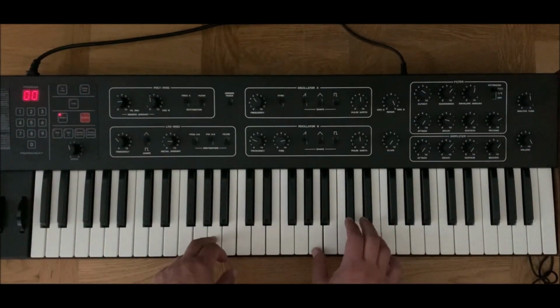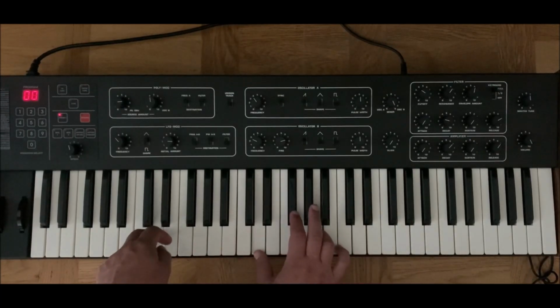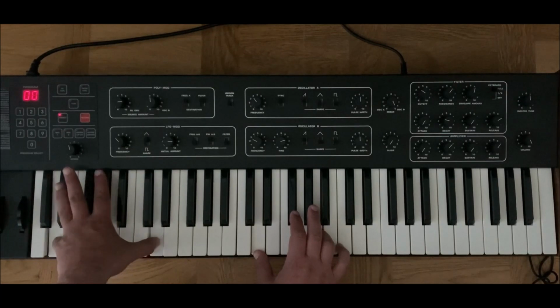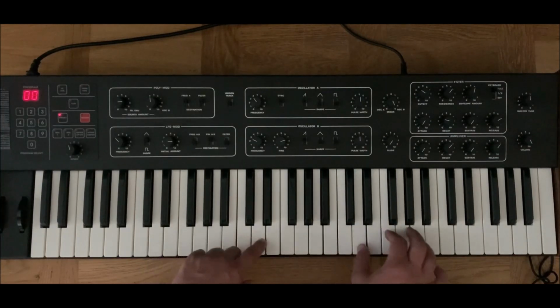That craziness you go to. Really nice, bright analog polysynth.